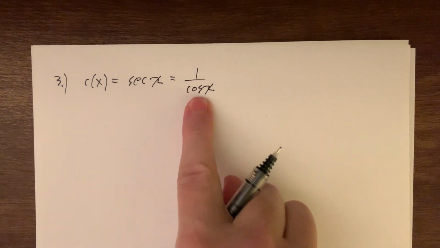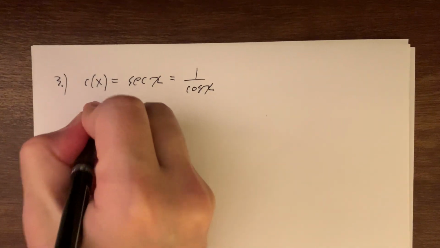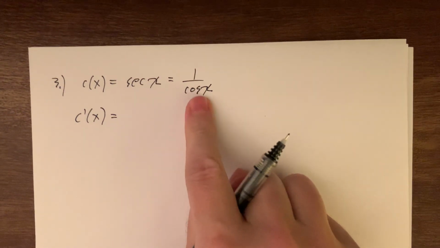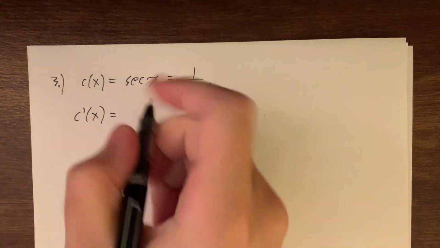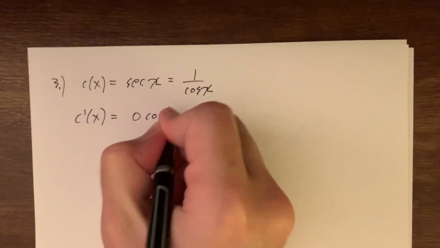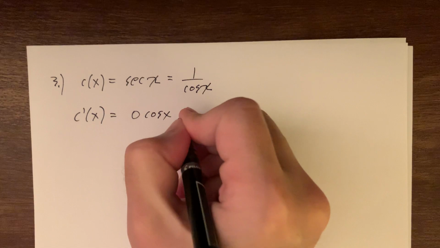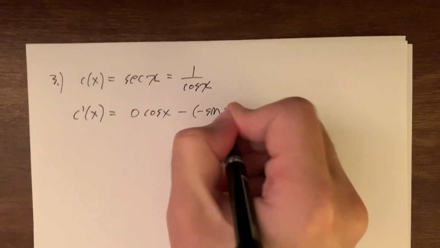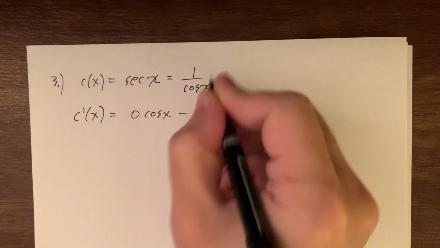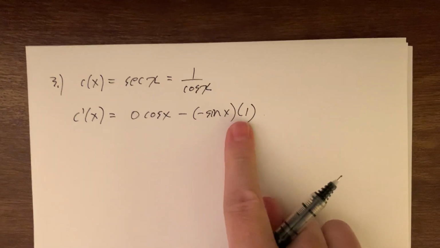So now I can take the derivative in this form. This would again be quotient rule. Derivative of the top, 0, times the plain old bottom, minus the derivative of the bottom, times plain old top.